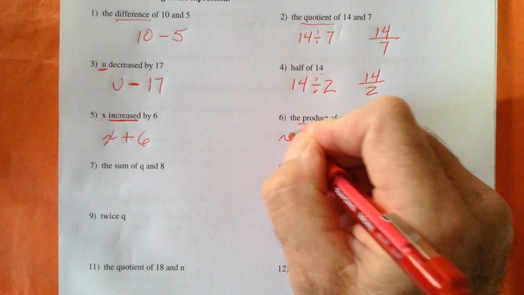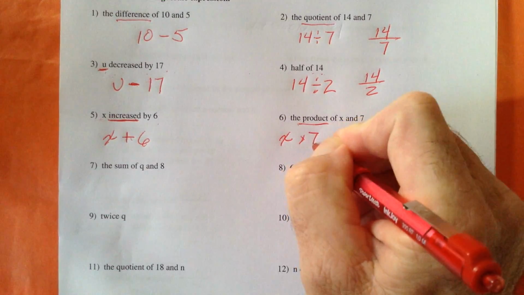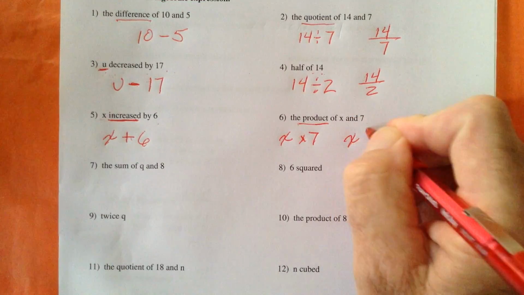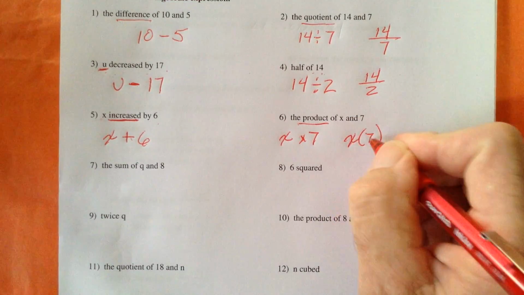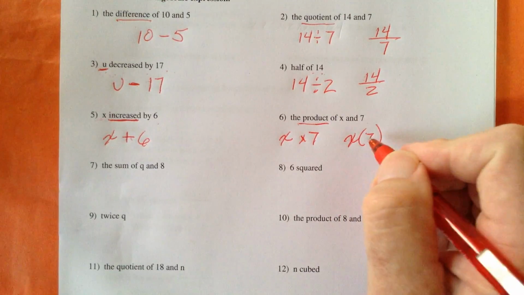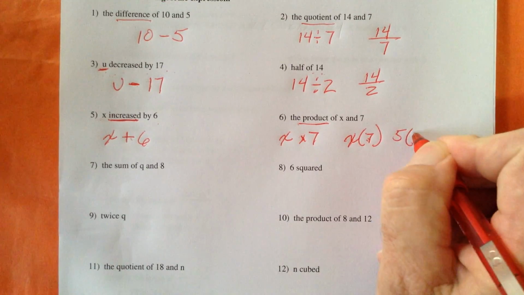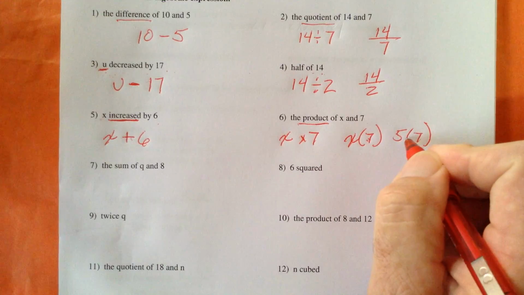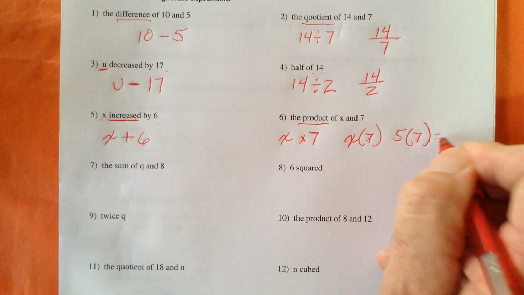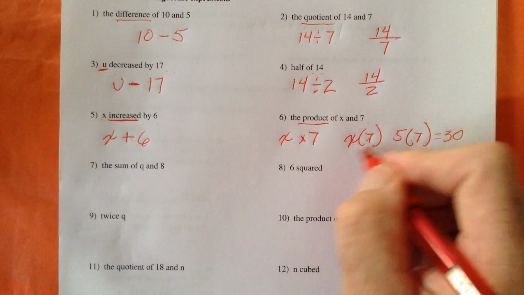So x times 7. This you won't see in algebra, this symbol for times. They'll do this. They'll go x parentheses 7. When they're right next to each other like this, that means you're taking this number times 7. Or if you see this where they have like 5 times 7, let's say the x is 5. Well, this is multiplying. 5 times 7 would be 35. Okay. But this is how they do multiplying in algebra.